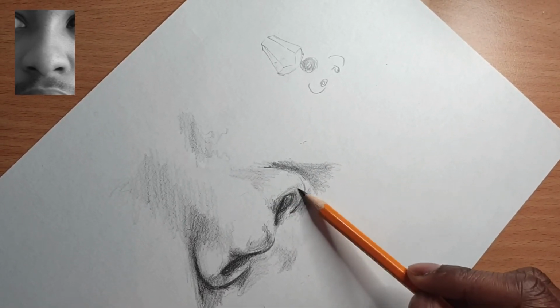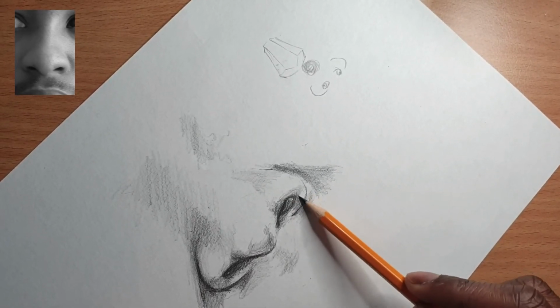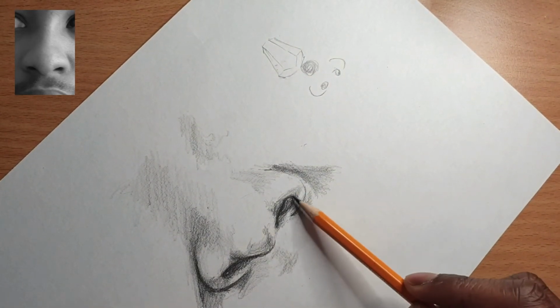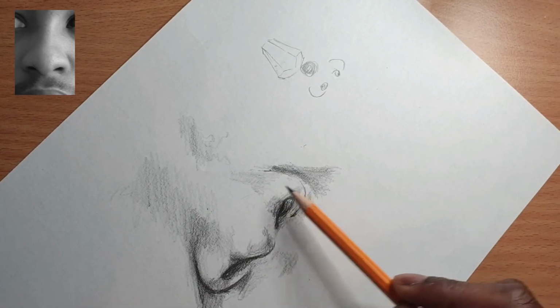As you can see, I'm using the side of my pencil rather than getting those harsh pointed lines. We want nice softer ones that we can use to blend together and that we can control a bit more.